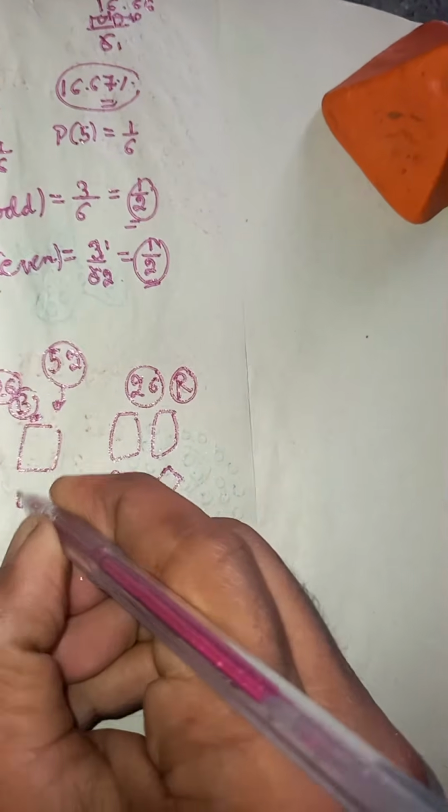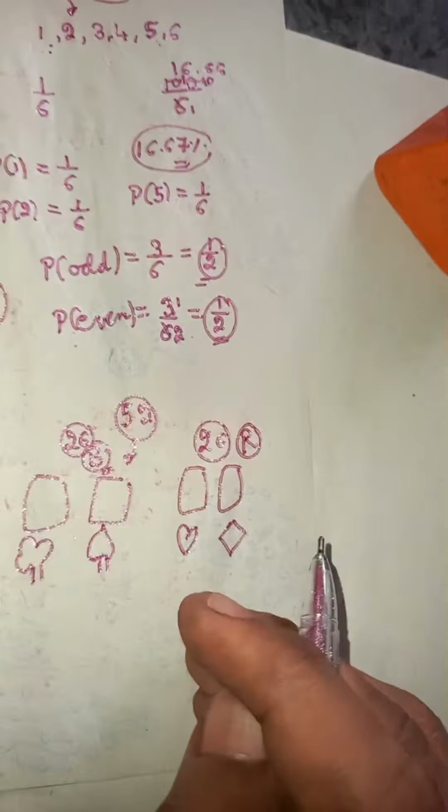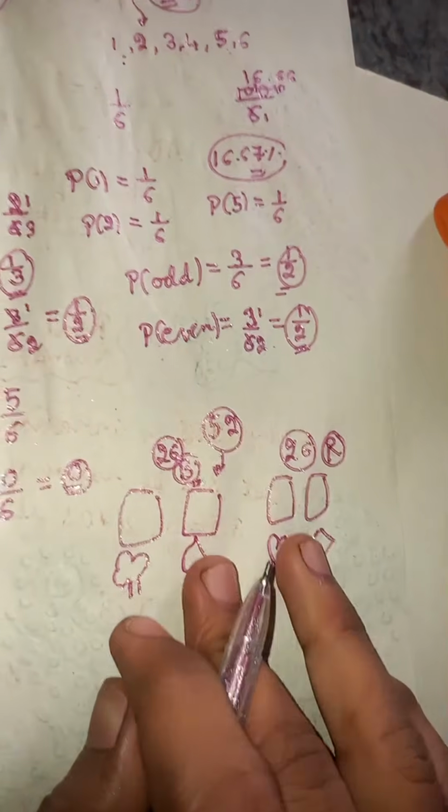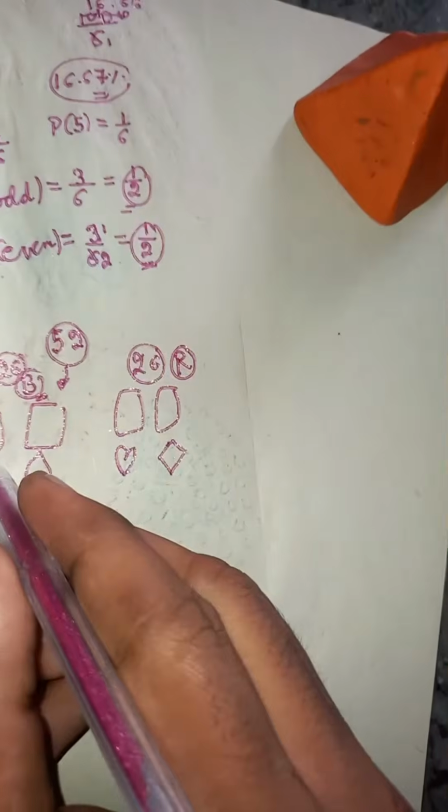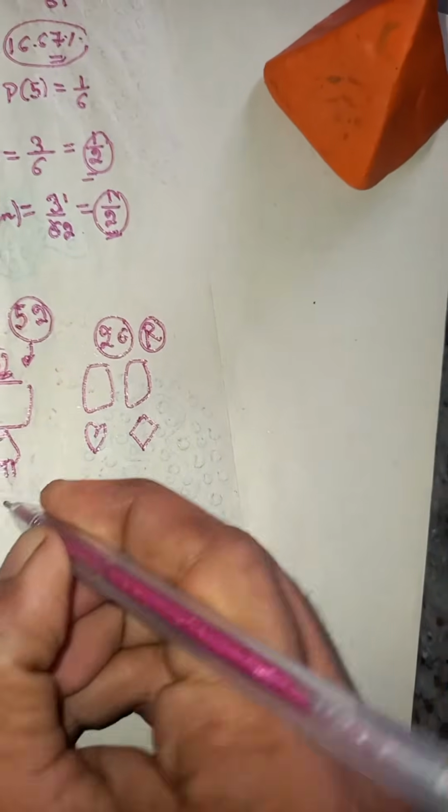Now I'm going to tell how to find the probability. Each suit has 13 cards: 13 hearts, 13 diamonds, 13 spades and 13 clubs.